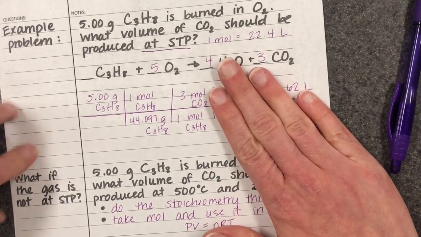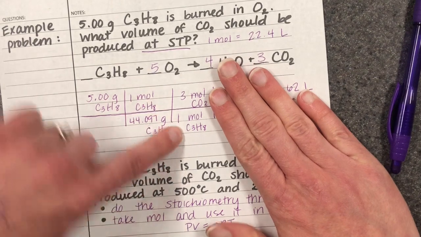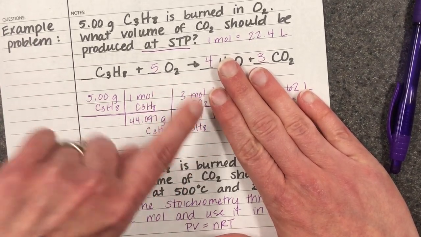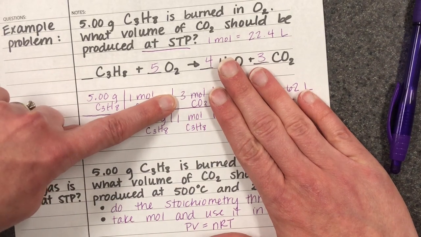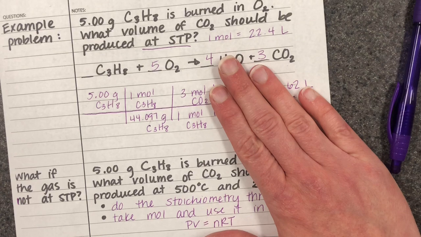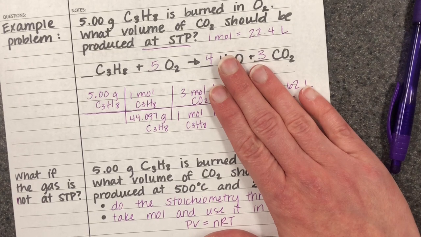We can take that 5 grams of C3H8 and work our dimensional analysis through the mole ratio and stop after the mole ratio. So if I go ahead and do that math right there, that's 5 times 3, that's 15, divided by 44.097.